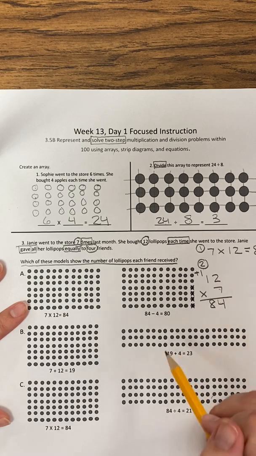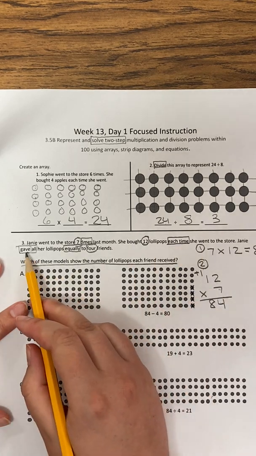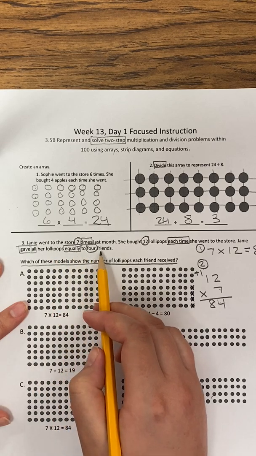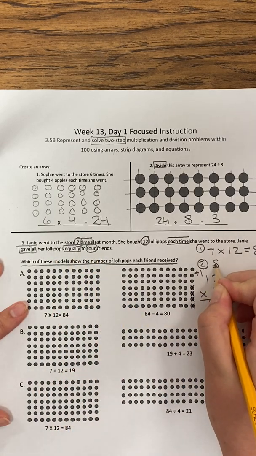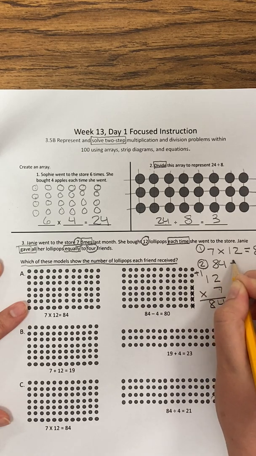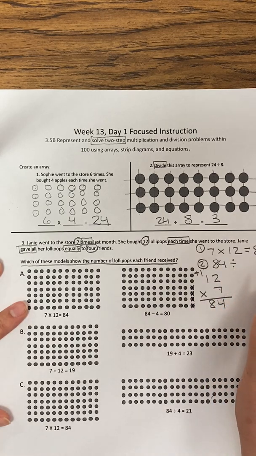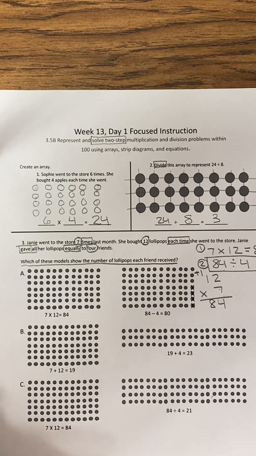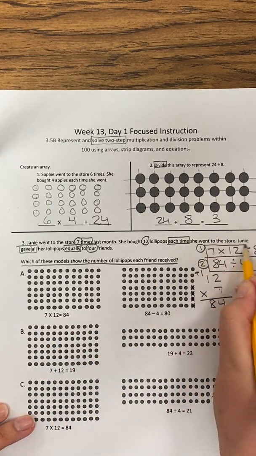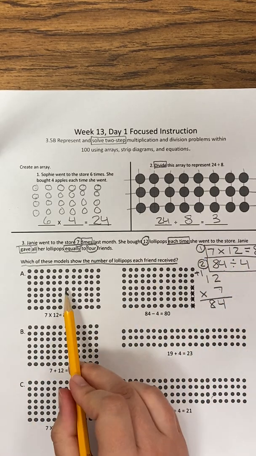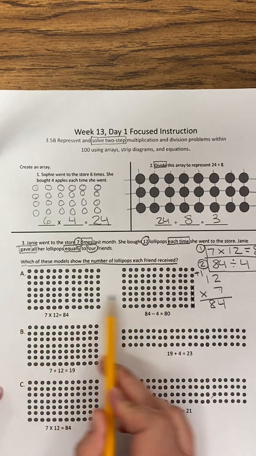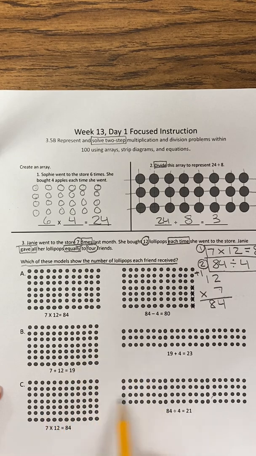Okay, so then it says Janie gave all her lollipops equally to 4 friends. So we're going to start with our total, so 84. Then we're going to divide by how many friends? 4. Okay, so we want to look for one of these problems to fit this picture. So it looks like A has 2 parts, B has 2 parts, and then C has 2 parts.